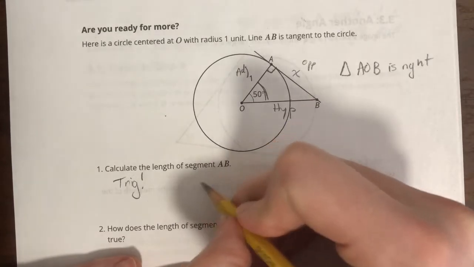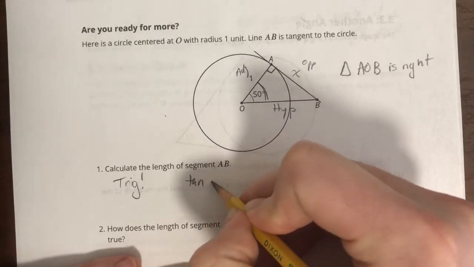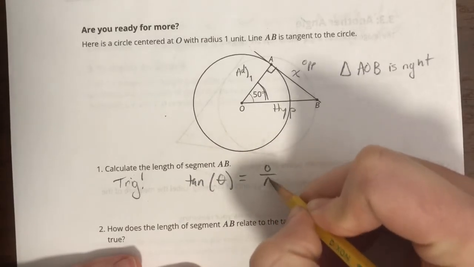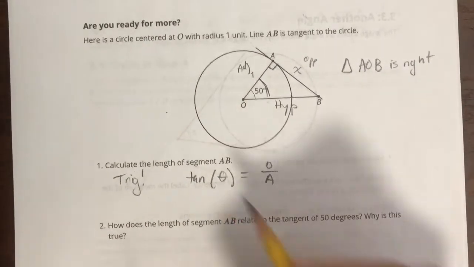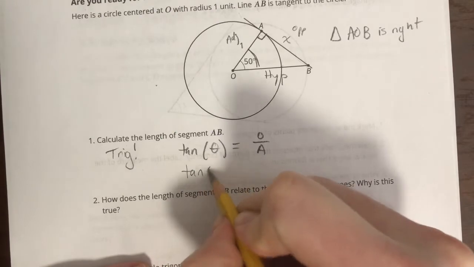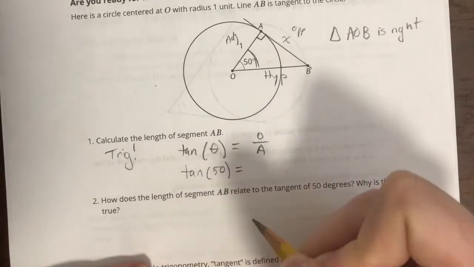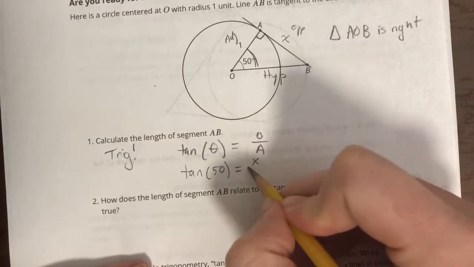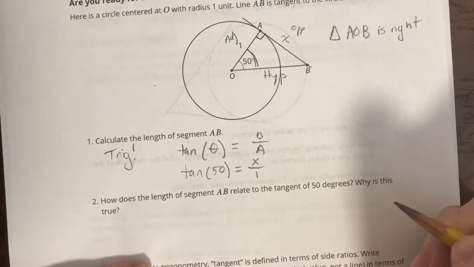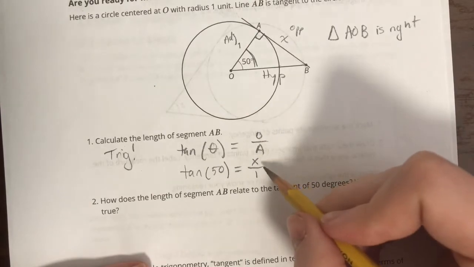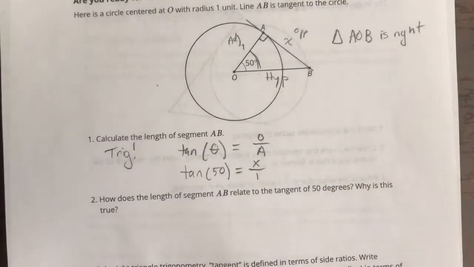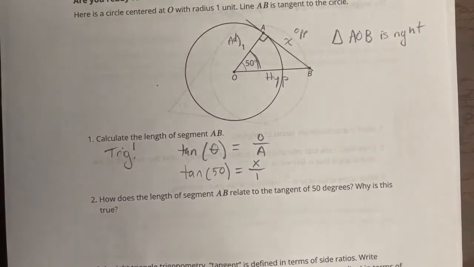So let's set it up. Tan of theta is equal to opposite over adjacent. So theta being my reference angle, that's 50. So tan of 50 is equal to opposite. Opposite would be x, and adjacent would be 1. So this is a pretty simple one because x divided by 1 is just x. So I'm just going to go ahead and plug tan of 50 into my calculator.